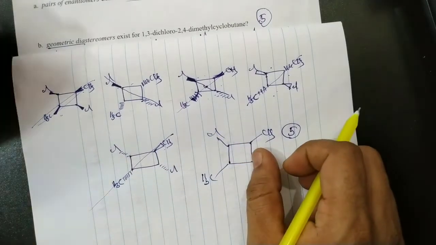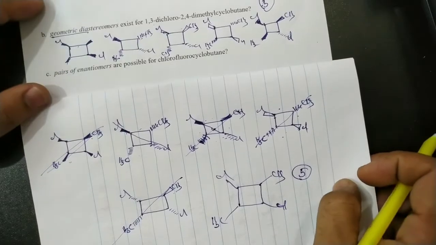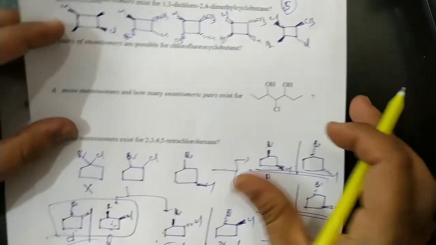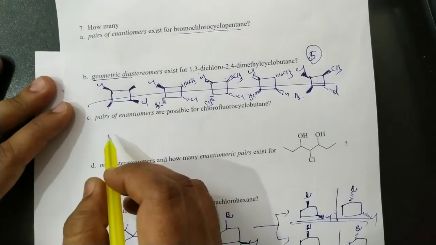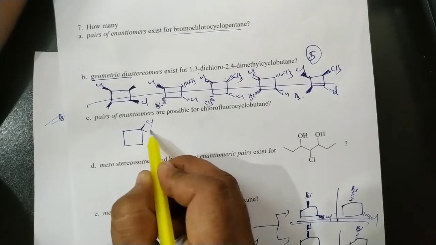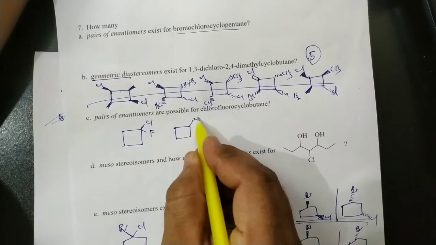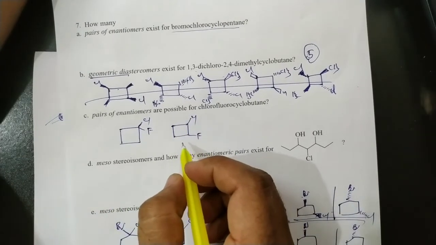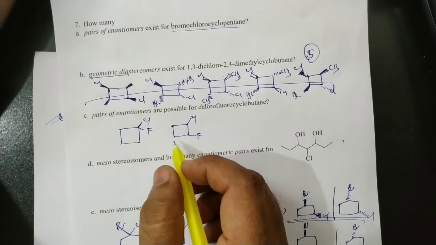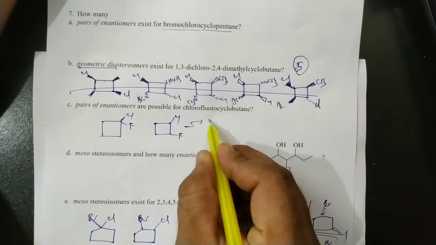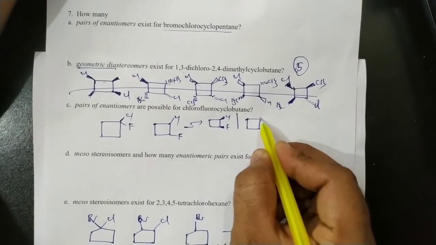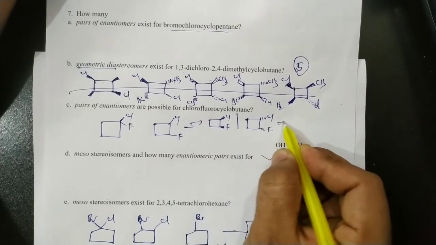Okay, that's it. So next, one more question: how many pairs of enantiomers are possible for chlorofluorocyclobutane? As you can see, it's a very simple question. Here in this case, chlorofluorocyclobutane means this one, with this chlorine and fluorine, an optically inactive compound. Here chlorine and fluorine give a cis isomer and a trans isomer. Here the cis isomer is optically active and the trans isomer is optically active. So in this one, chlorine is above the plane and fluorine is above the plane, and its mirror image is this one. So it is one enantiomeric pair.